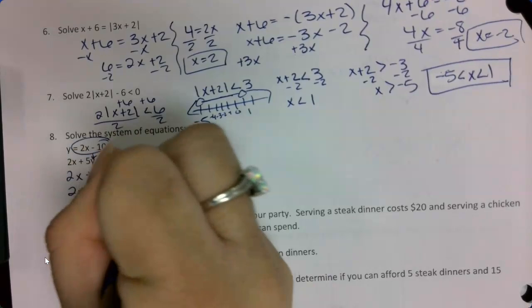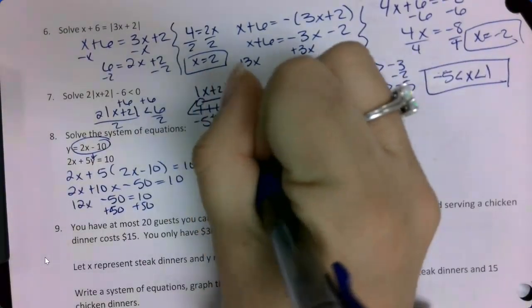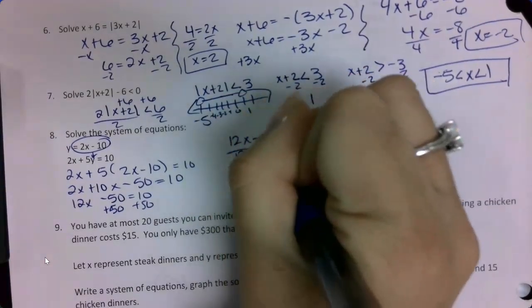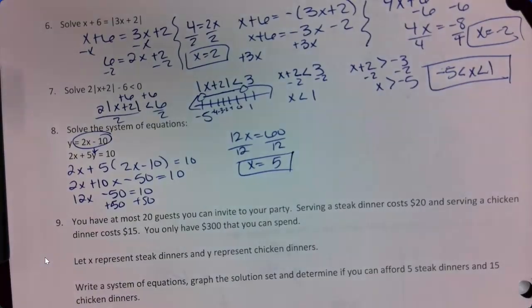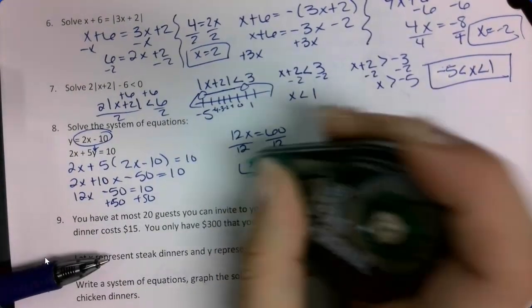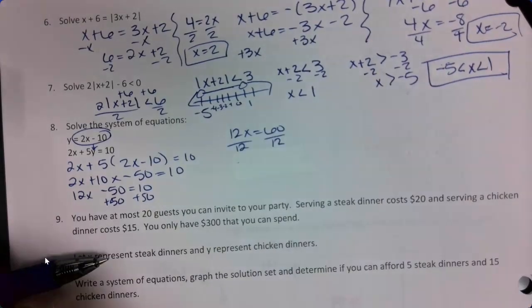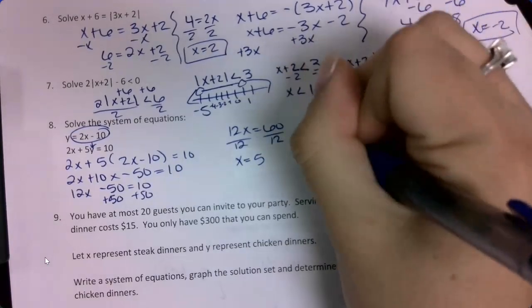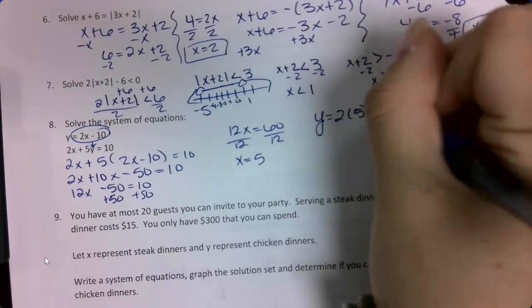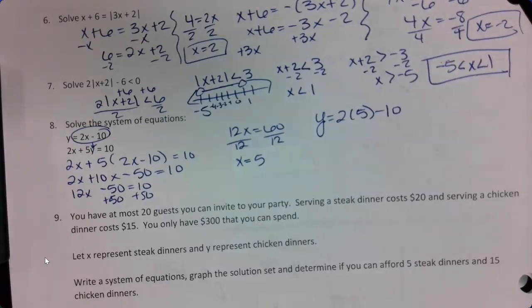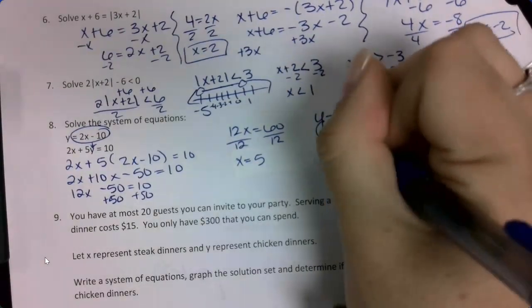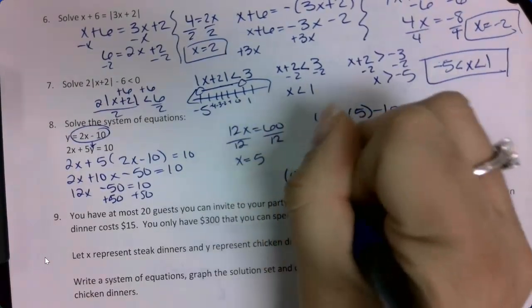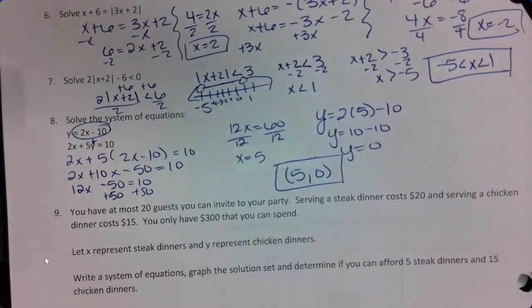Add 50 to both sides. 12x equals 60. Divide both sides by 12. I get x equals 5. Oops, for the system of equations I have to solve for y too. Then if I plug in, I have y equals 2 times 5 minus 10. I can pick either equation. I'm going to pick this one because I don't have to do anything to solve for y. y equals 10 minus 10. y equals 0. So my answer should be a coordinate pair, which is (5, 0).